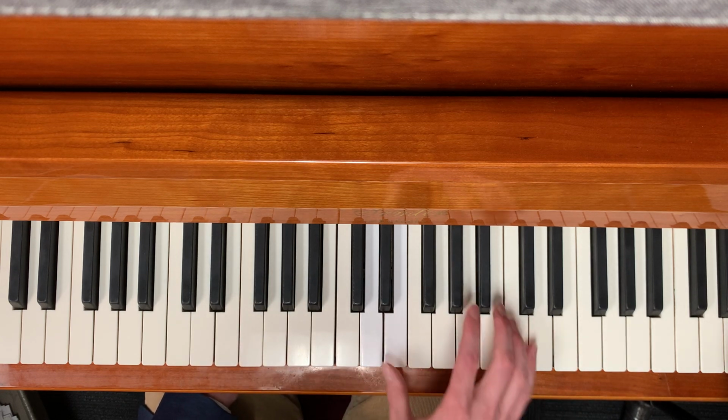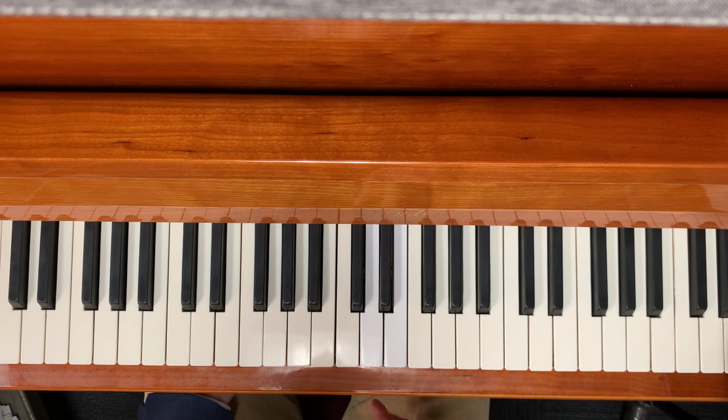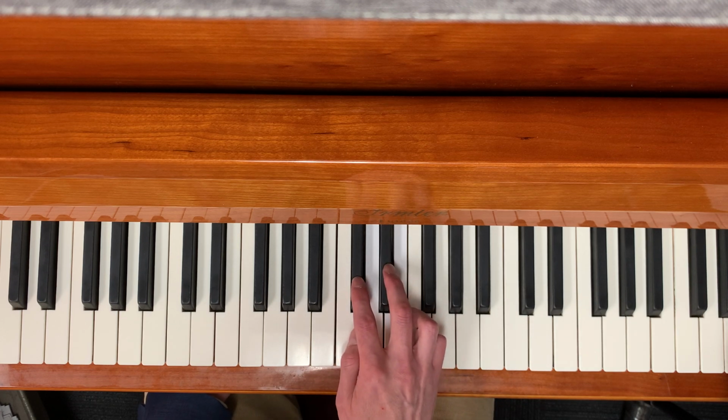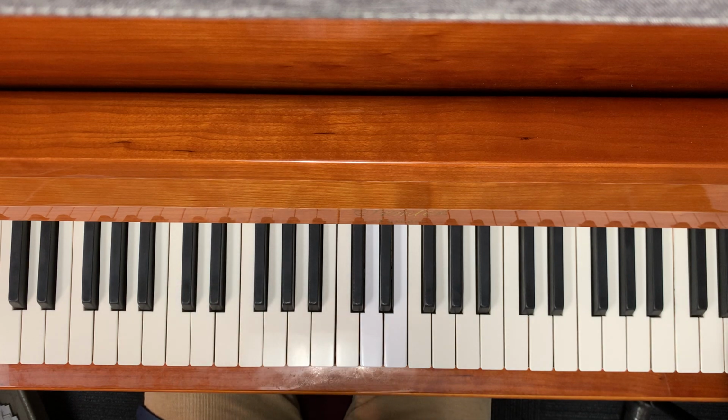So all Ds, not only do they sound alike, which is why we give them the same letter in the first place, but they also look alike on the piano keyboard. So the D is the white key within the two black keys. D within the two black keys, D within the two black keys, and so on.